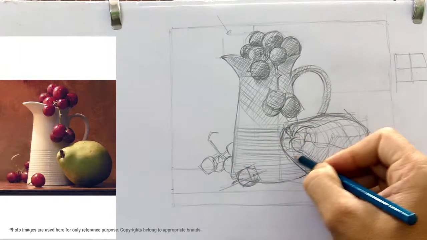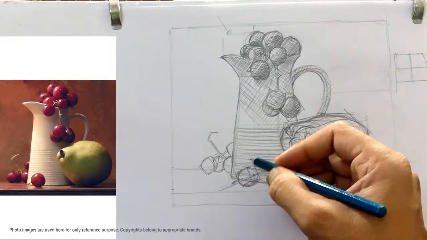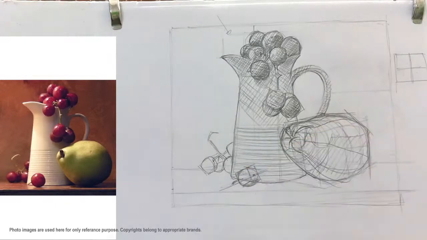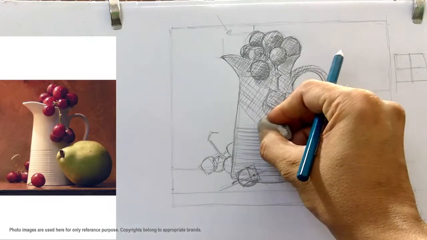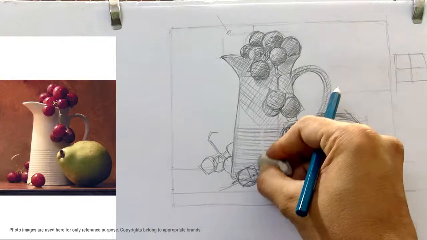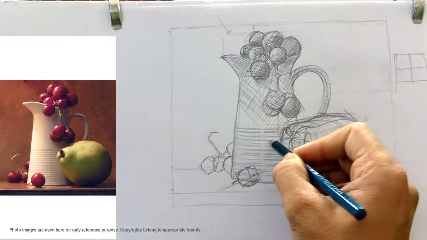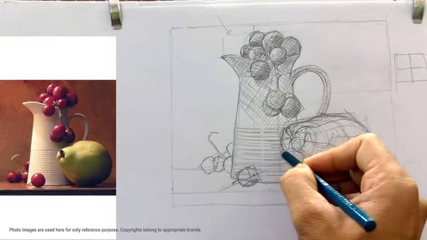So these lines are again very important, and you can see the highlight is there in between, so you can just erase these lines to get exactly the kind of highlight you want, and darken up these areas.